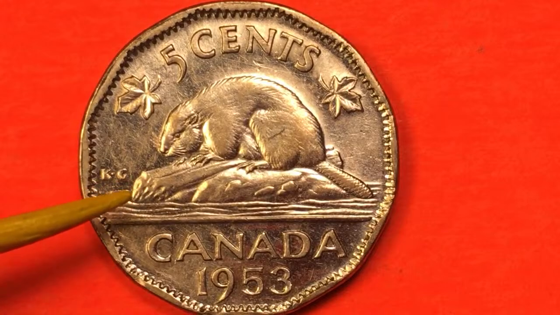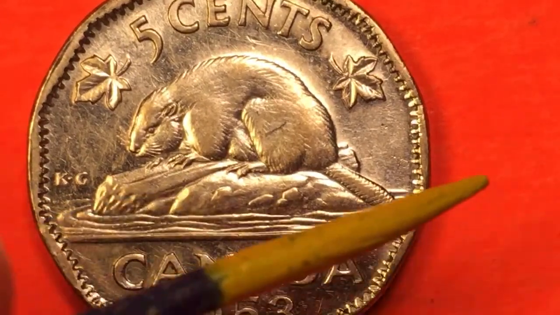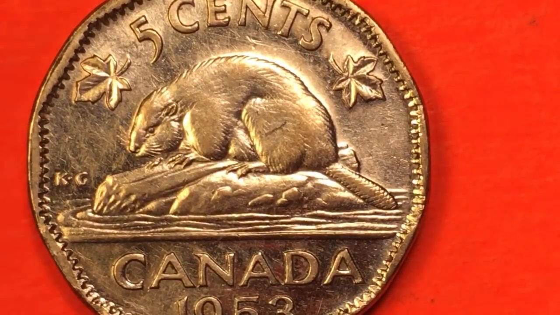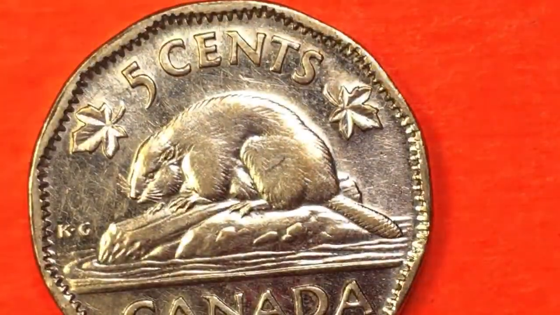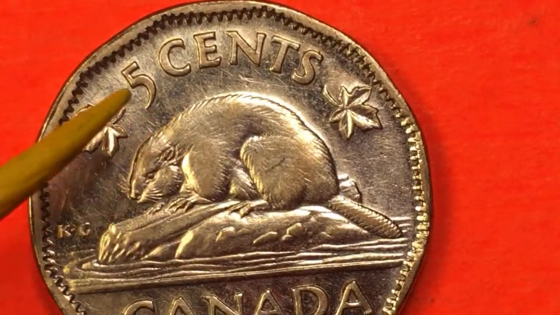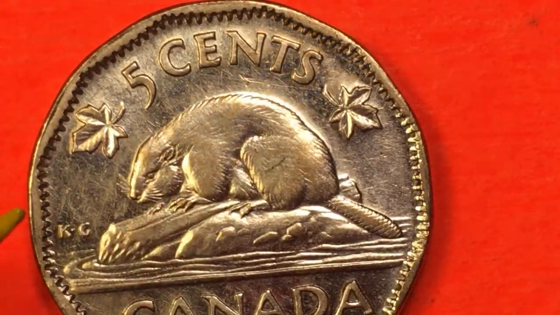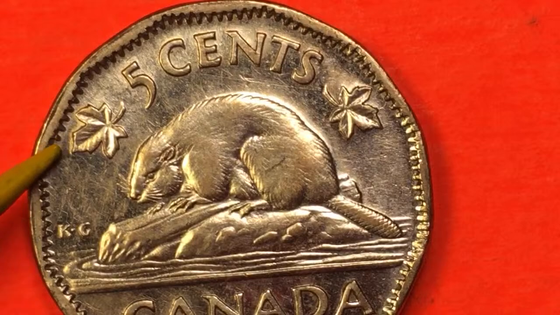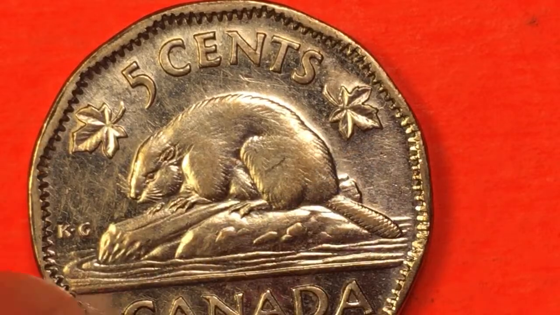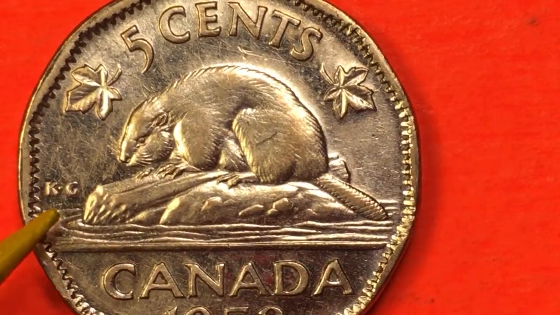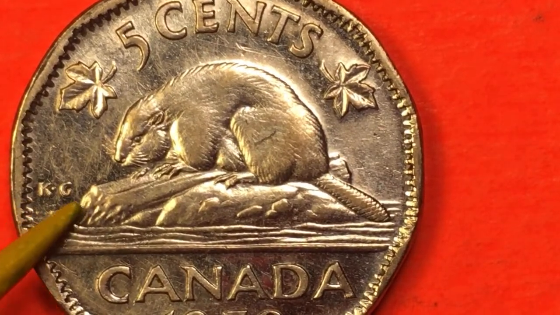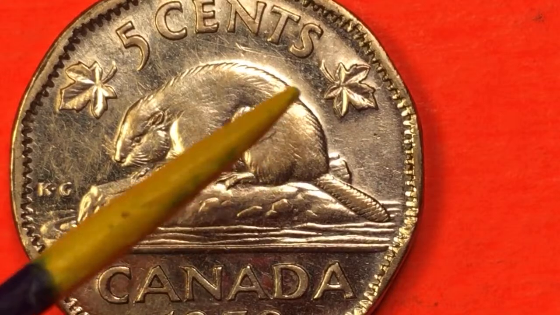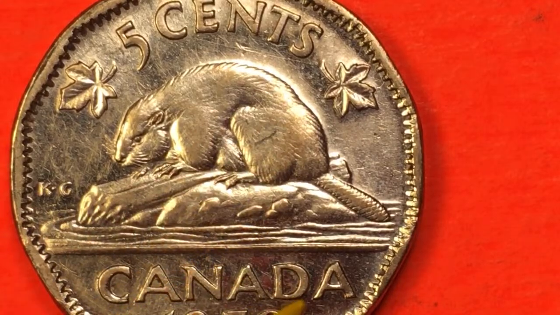And you can see the chewed piece of wood here. You can see the beaver tail back here. At the top, it says 5 cents. And notice that it's not a 5-cent coin like the US and some other places. It's a 5 cents coin. On the left side, we see a maple leaf. On the right side, we see a maple leaf. And then right here, we see a KG. And that's for George Kruger Gray, who designed and engraved the back of this coin.